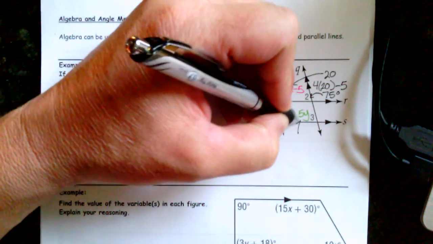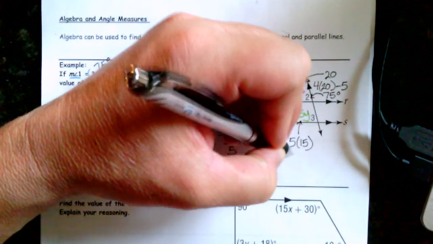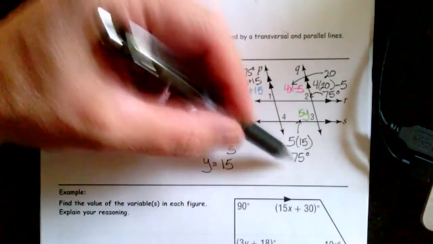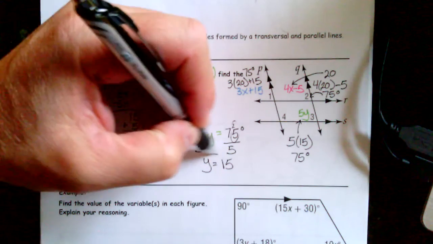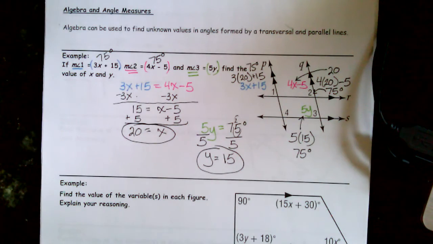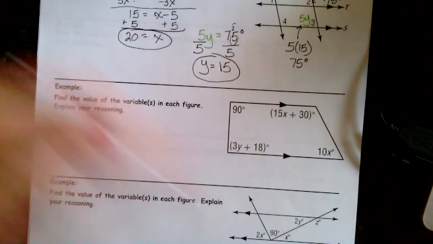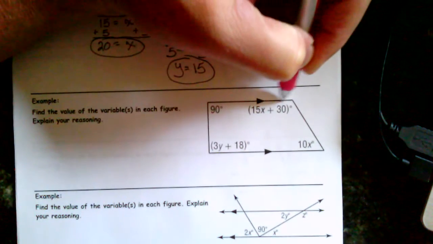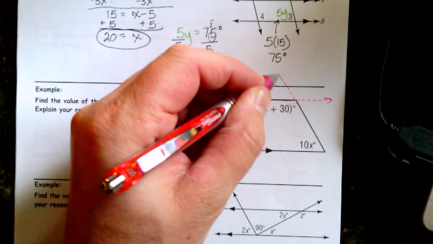And then you could check, 5 times 15 is 75. And then all of the congruent angles match. We found the task, which was to find the value of x and the value of y. But I went a little bit further and explained how that works. Okay. And then down here, the final part is using these auxiliary lines. So remember, auxiliary means it's not there, but you can extend lines this way and this way.